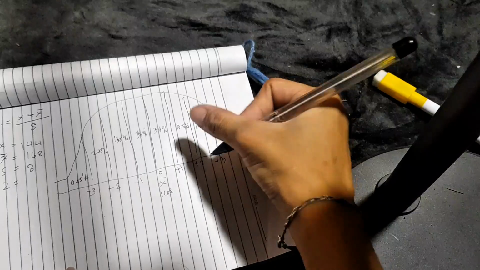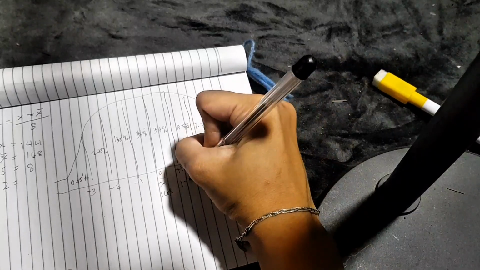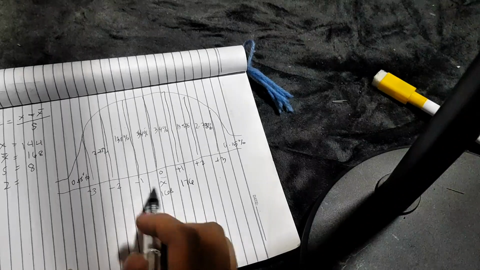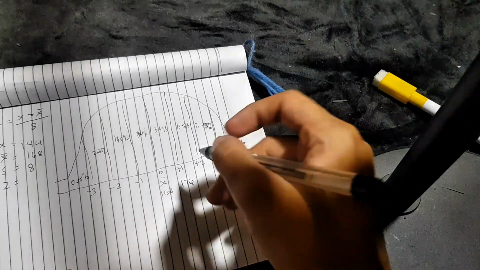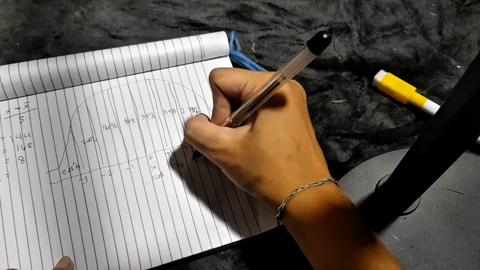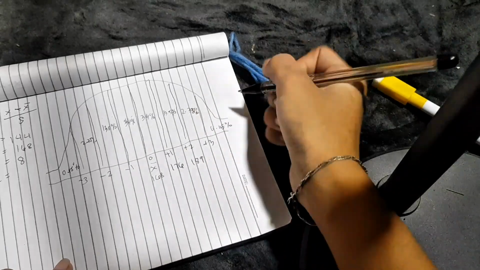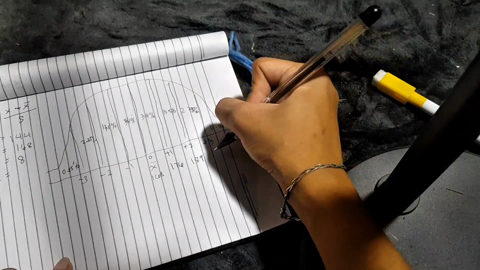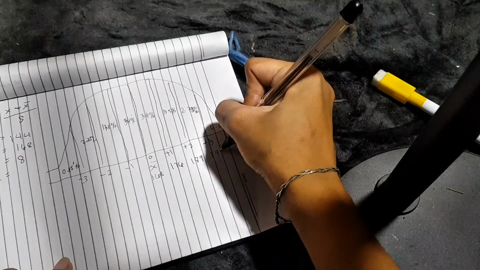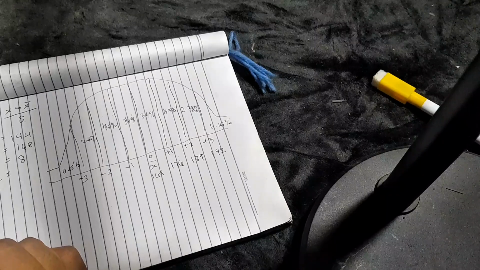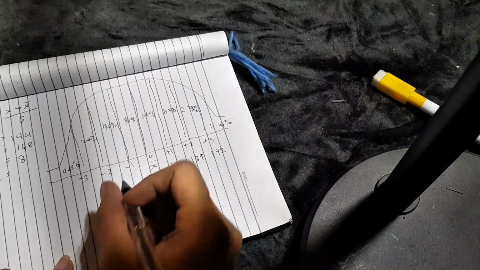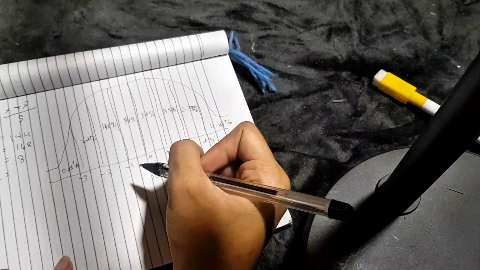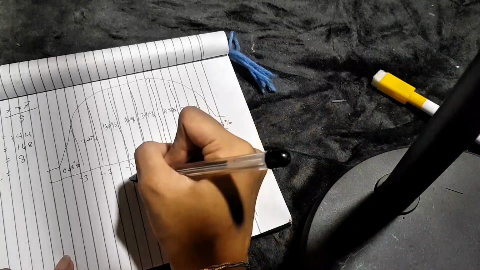So our positive 1 is 176, our positive 2 is 189, our positive 3 is 192, and our negative 1 is 160.